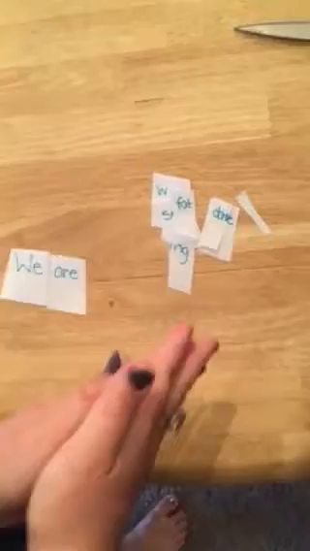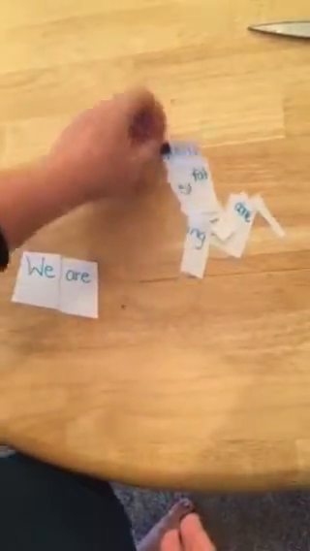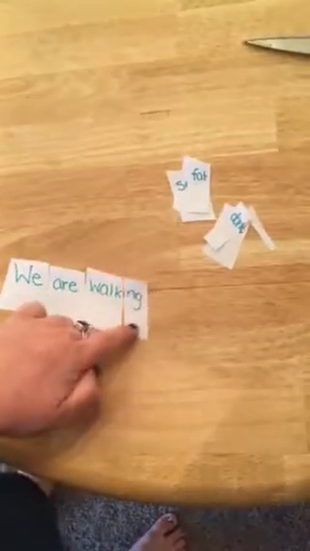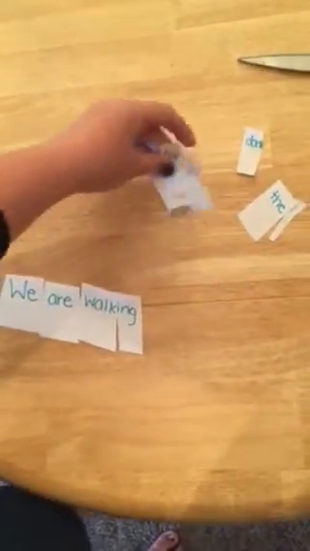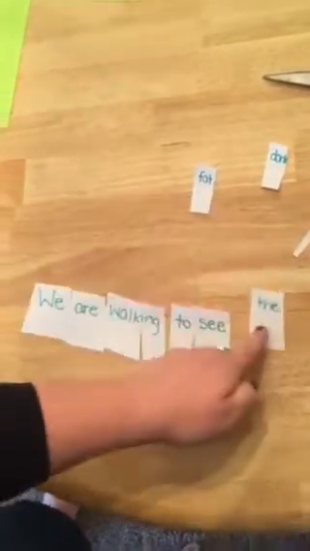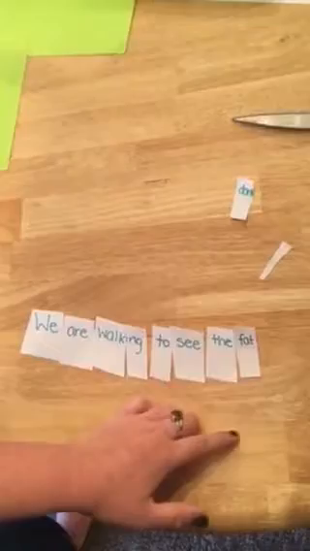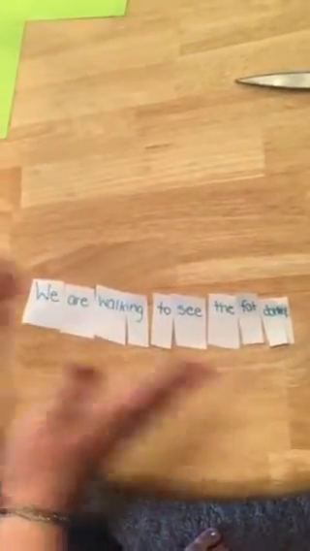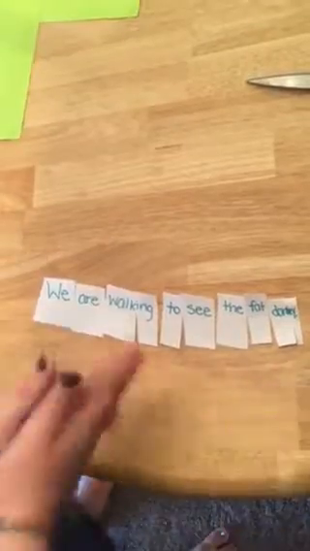We are walking. Fantastic. That was 2 syllables. Can you put those together? Walking to see the fat donkey. Donkey. So which two words in our sentence had 2 syllables? Walking and donkey. Very good.